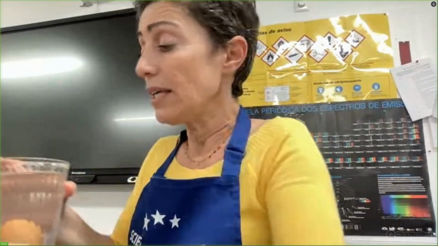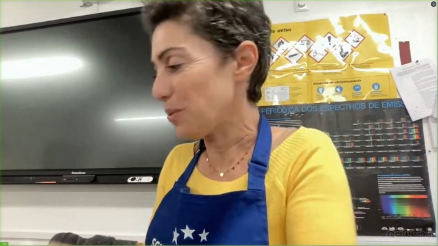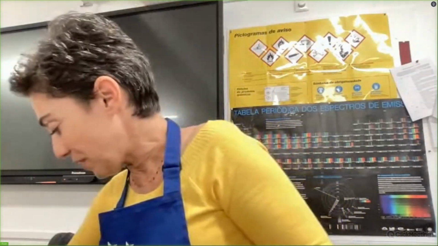And also the kids can calculate the density of an egg. You can say, okay, I want to know the density of this egg. What can I do? And they have to find a solution. So determine the mass of the egg and then the volume. So I think it's also a nice activity to do with the kids.